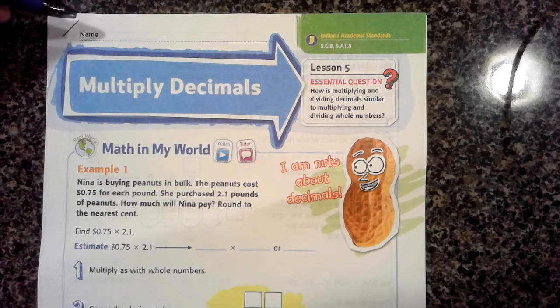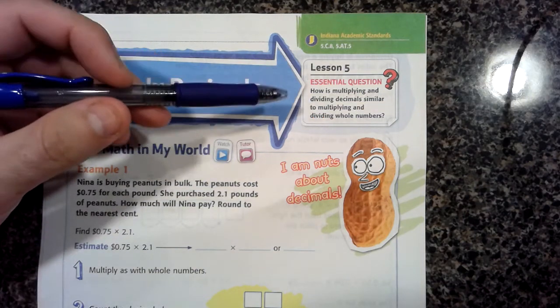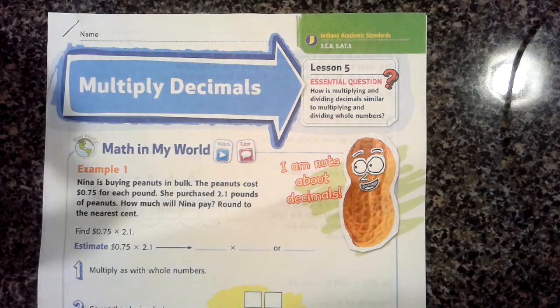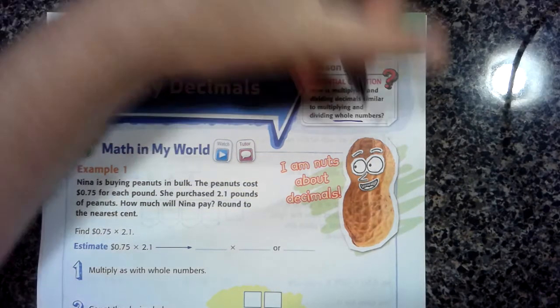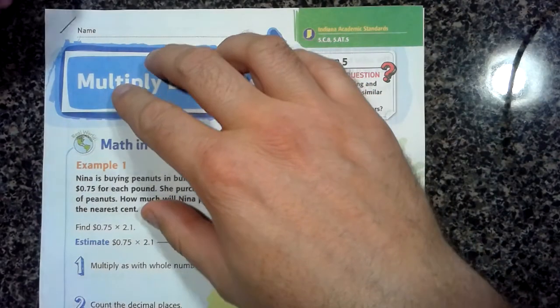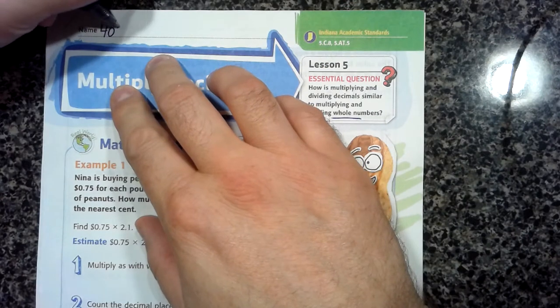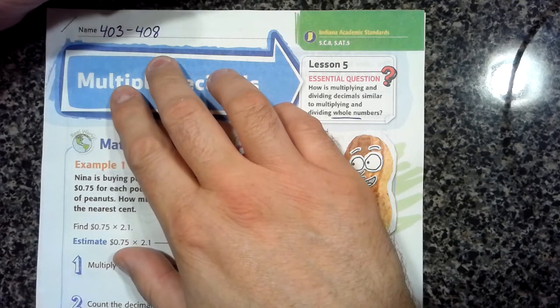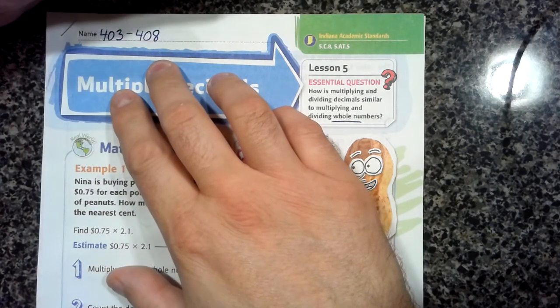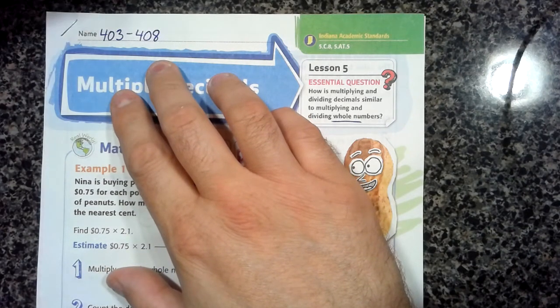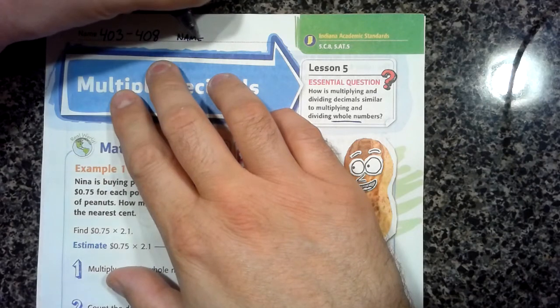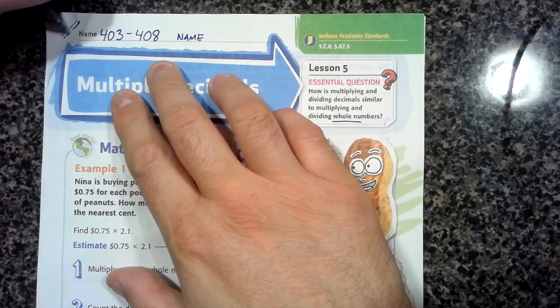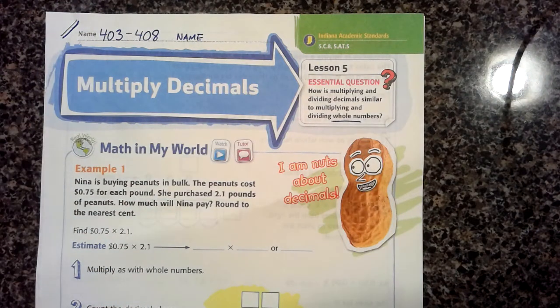So what we have here again is the essential question: how is multiplying and dividing decimals similar to multiplying and dividing whole numbers? All right. So the pages that you will be using today are 403 to 408. Make sure you do not tear out the check my progress, which is right after this. All you need is 403 to 408. Put your name on it as you always do, and then put your staple. Make sure you staple before you turn it in. So I'll give you a little bit of time to take those out.